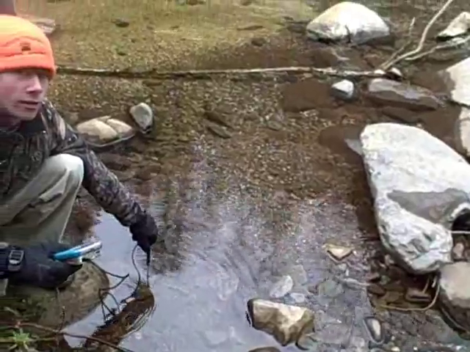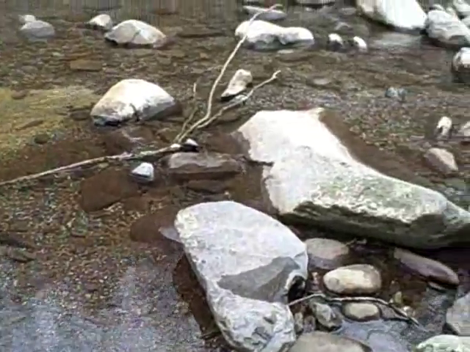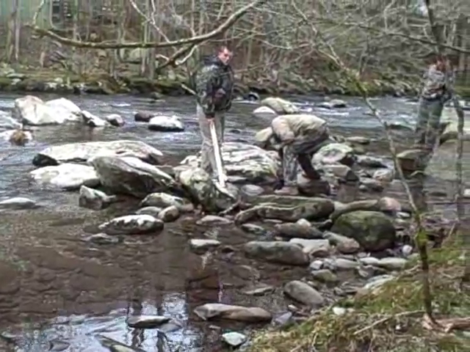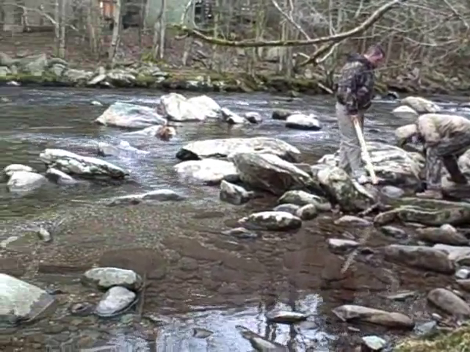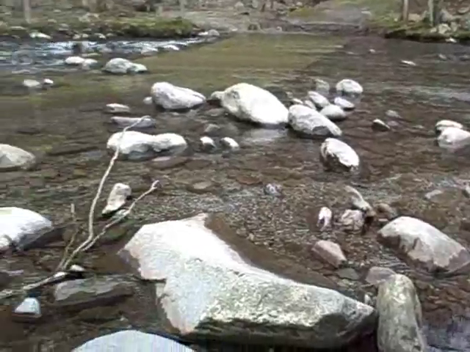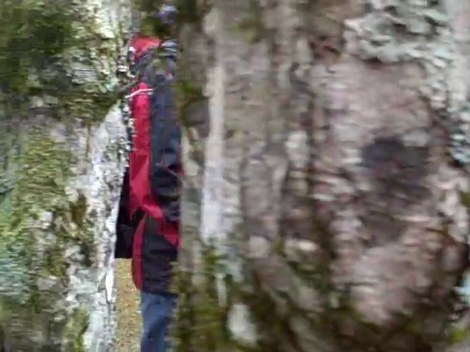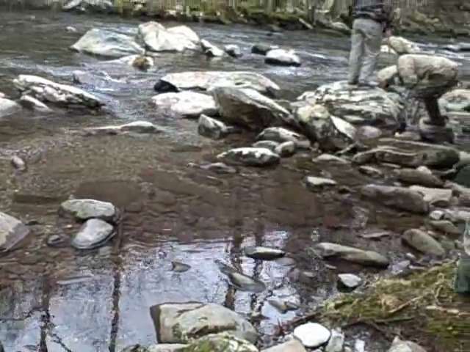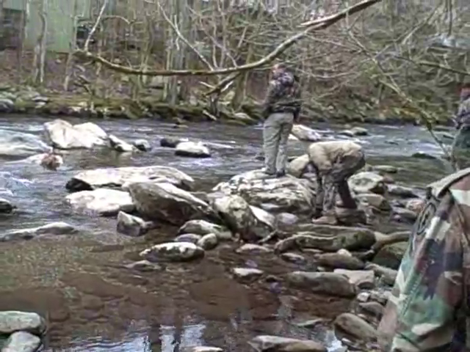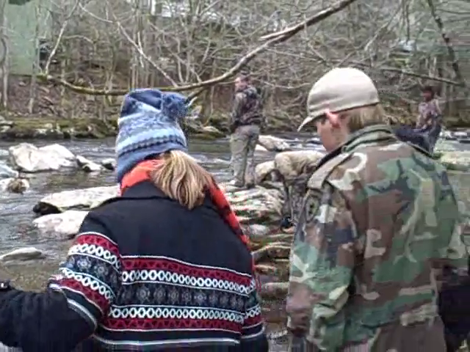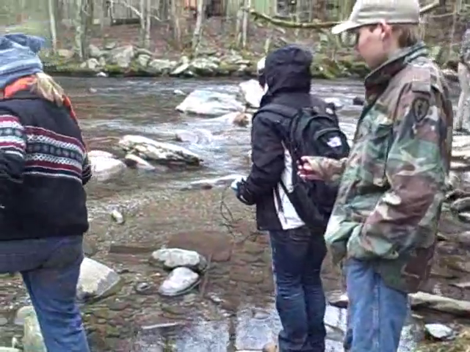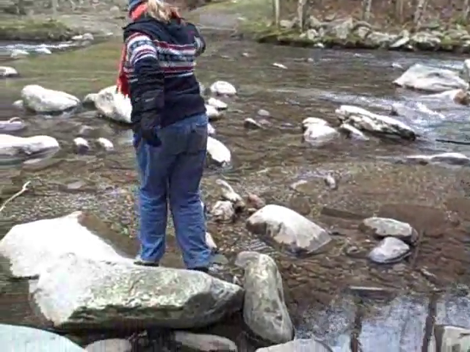We're also going to measure the temperature of the water here. And then we're also going to measure something called the dissolved oxygen. Now dissolved oxygen means how much oxygen is actually in the water. Okay, let's watch this group right here. Walk out to the water.